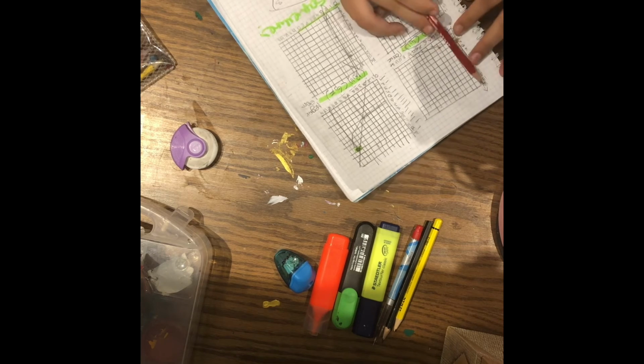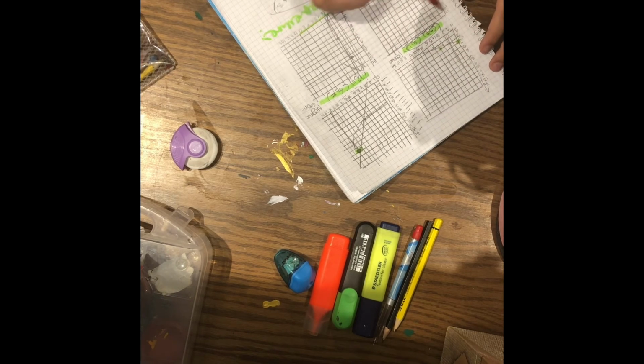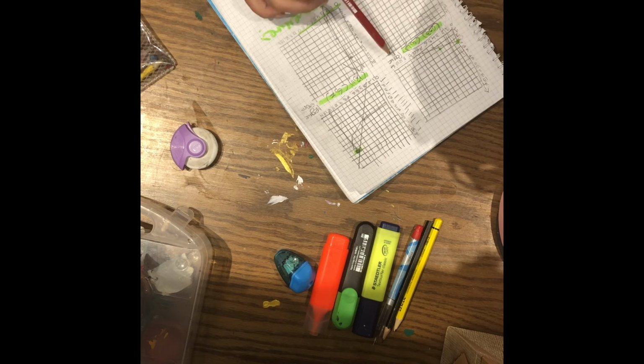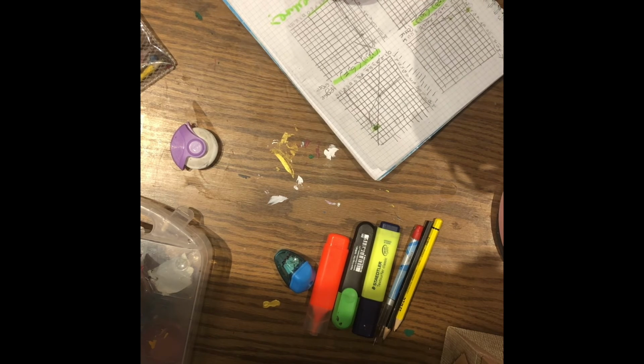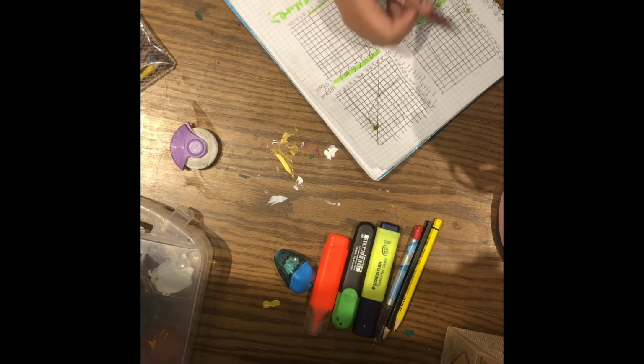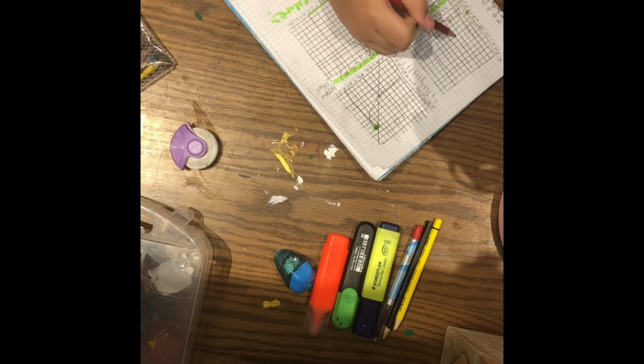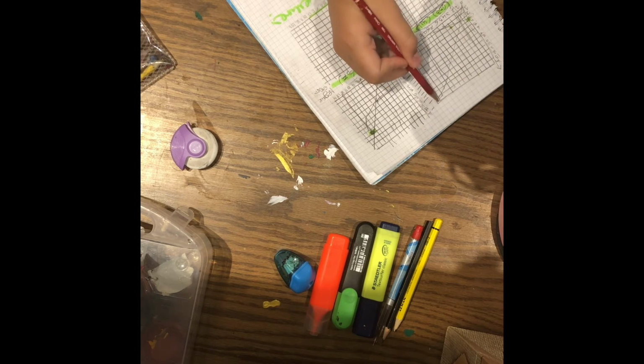Graphically, if we look at the graph over here, a positive slope means it moves from the left all the way to the right.